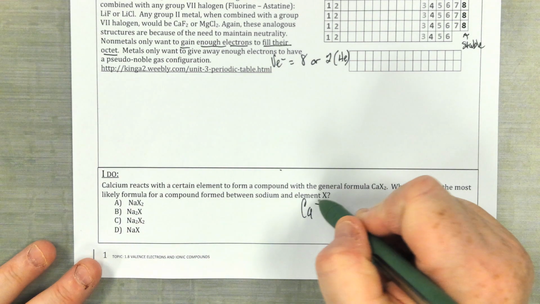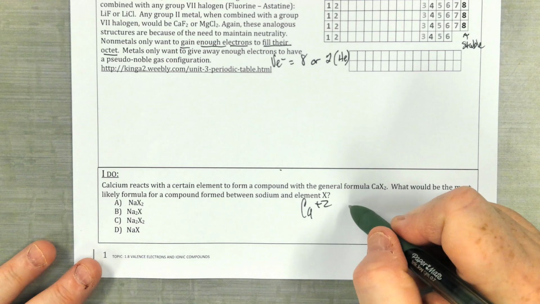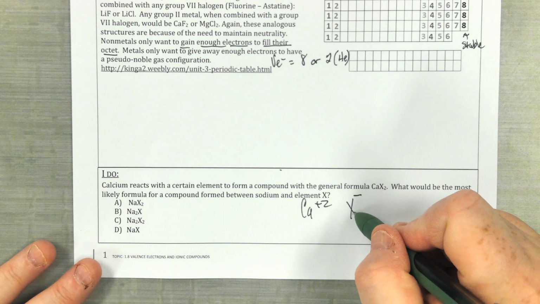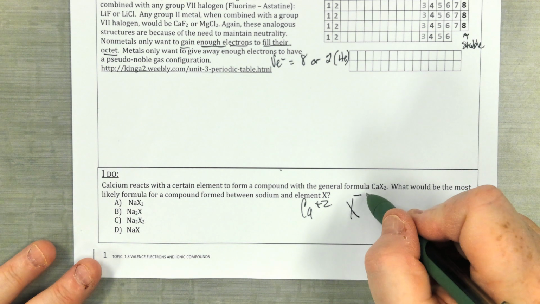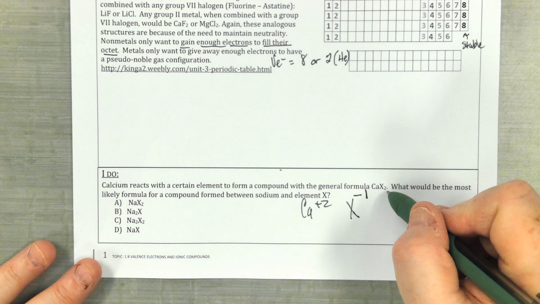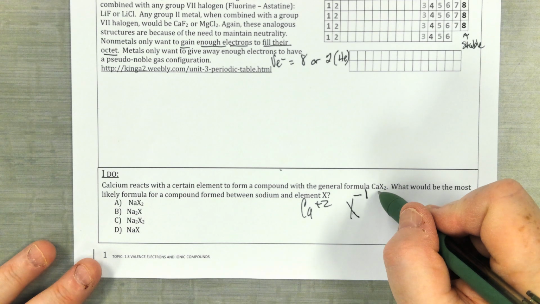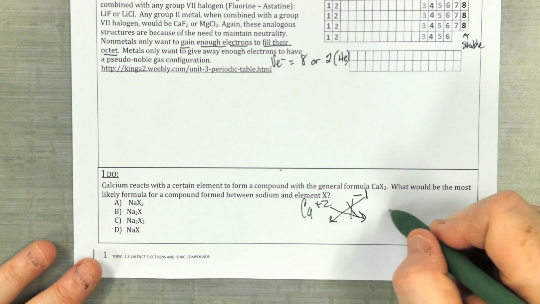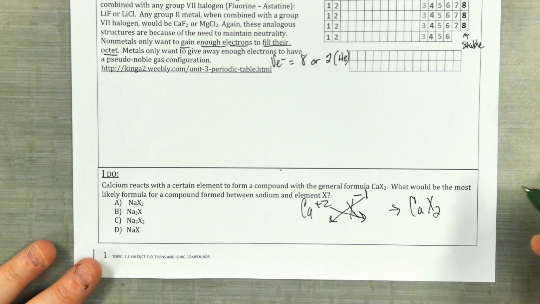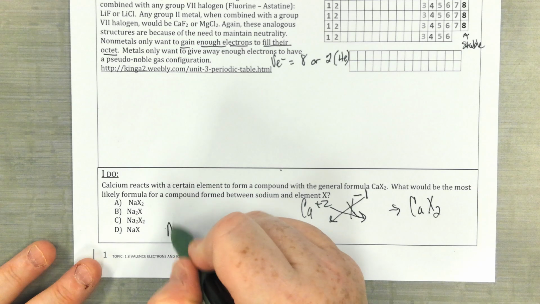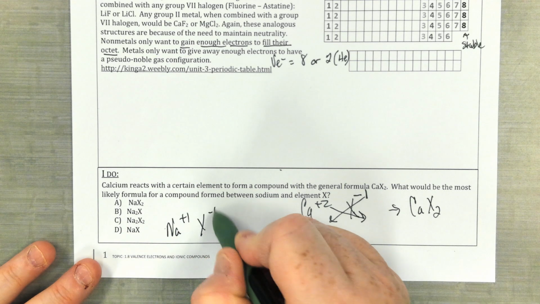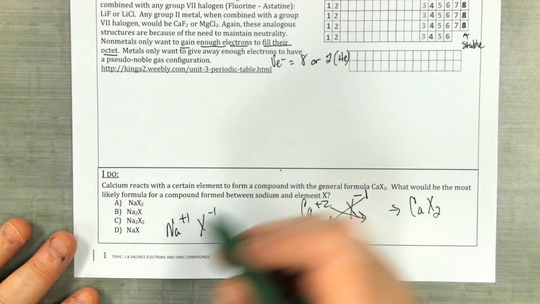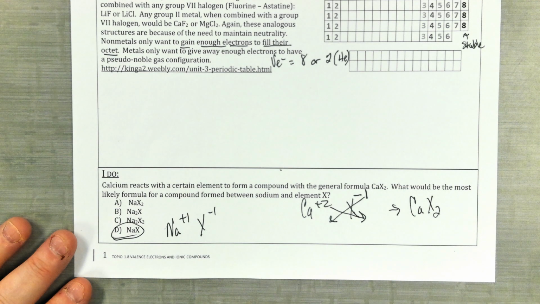Well, because calcium wants to give away 2 electrons, that means X is a negative anion, so those bond, and we have to assume 1 because we have 2 X to every 1 calcium, and we learned if we cross our charges, we get our subscripts, which gives us CaX2. So with that, sodium is positive 1, X is negative 1, so we don't have to crisscross our charges because it's the same. So D is the correct answer.